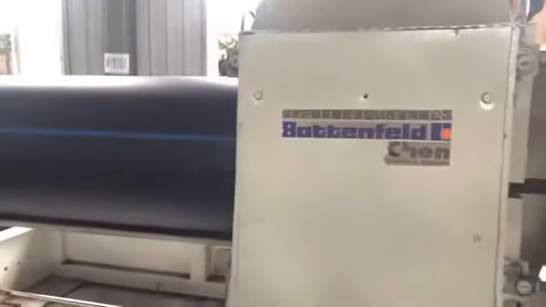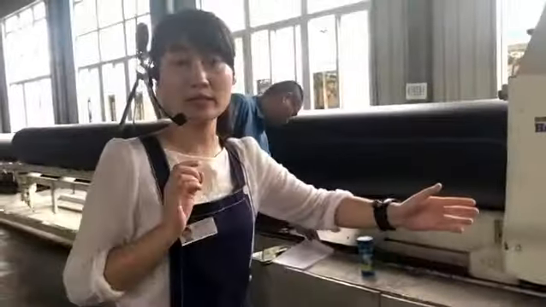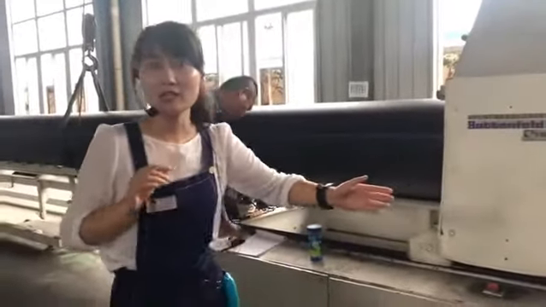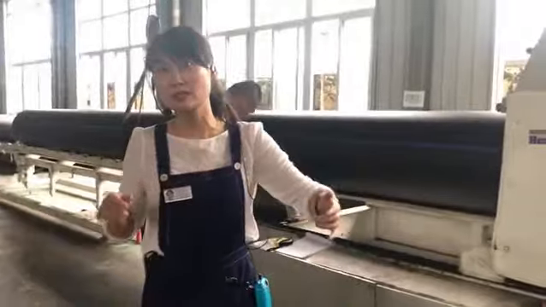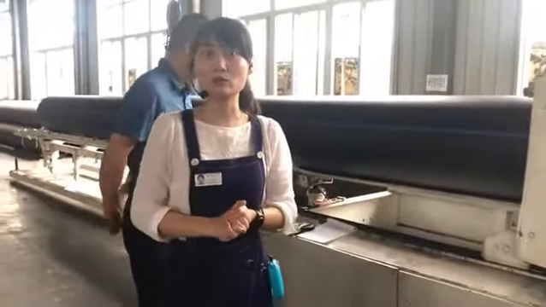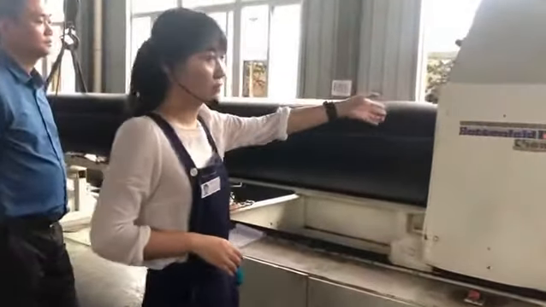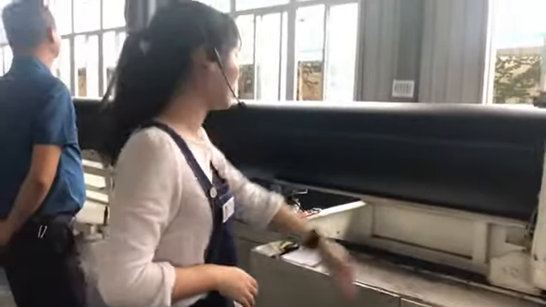and we do it totally according to the customer's requirement, totally according to the customer's demand. If our customer just needs 6 meters, we can cut it for 6 meters. If our customer needs 9 meters, we can also do it. So it is a cutting machine where the pipes will be cut on this place.